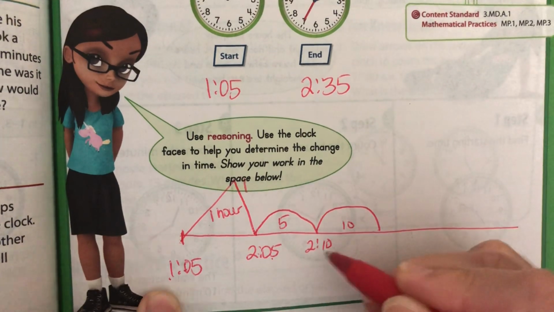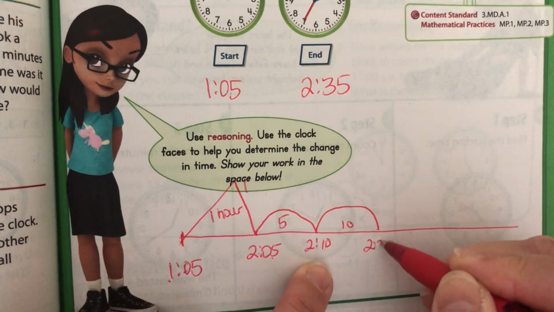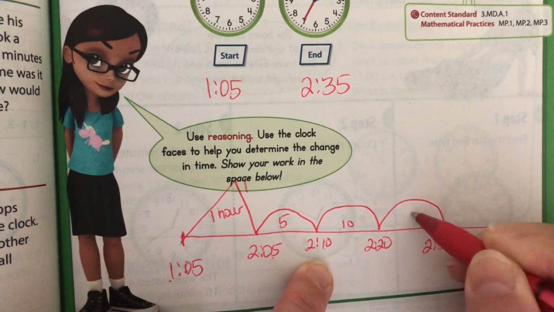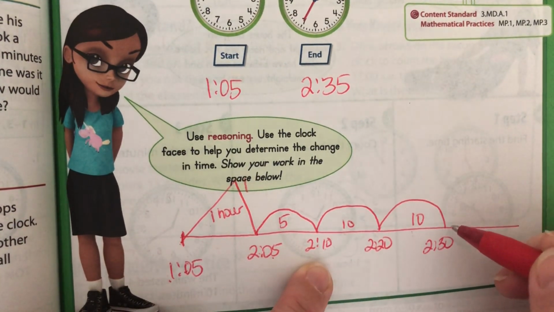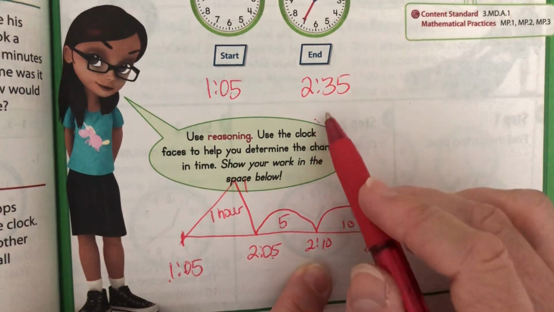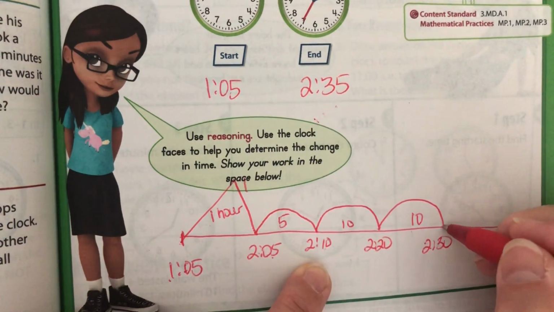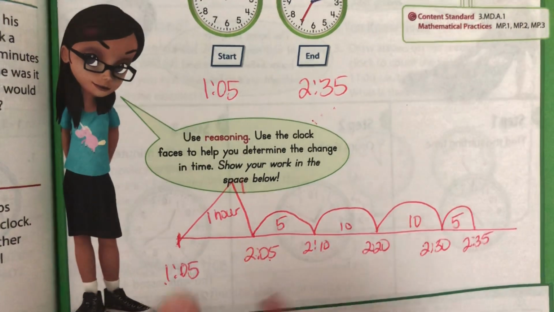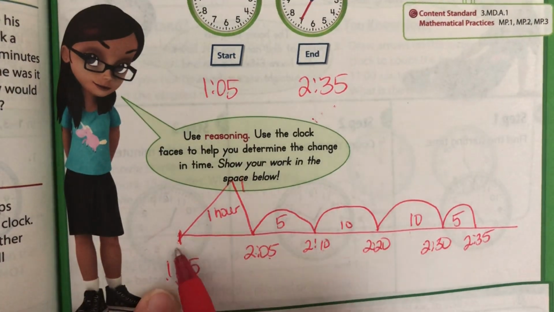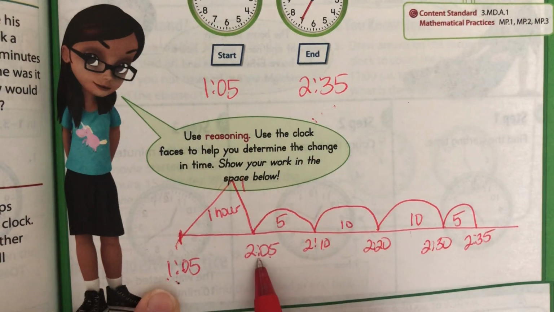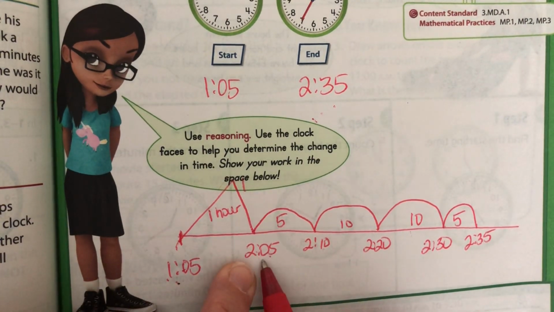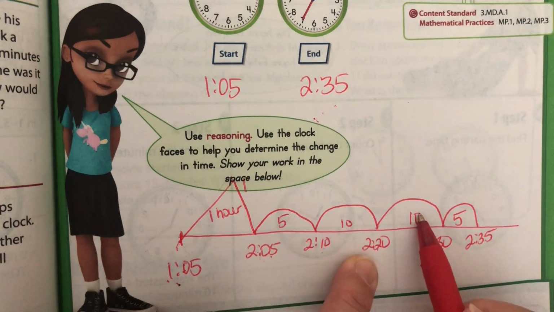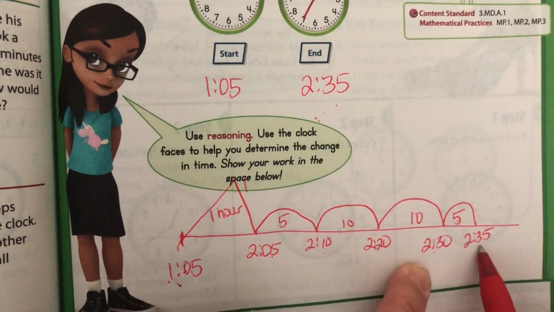And then we're going to keep adding 10 minutes. 10 minutes gets us 2:20, another 10 minutes, 2:30, okay? And can I add another 10 minutes? It'd be 2:40. That's too far. So I'm going to add 5 minutes, and that's going to be 2:35. Okay, so I started out at 1:05. I added an hour, which is 2:05. Then I added 5 minutes, 2:10, 10 minutes, 2:20, 10 minutes, 2:30, 5 minutes, 2:35.